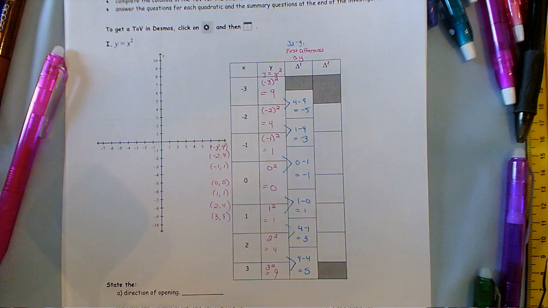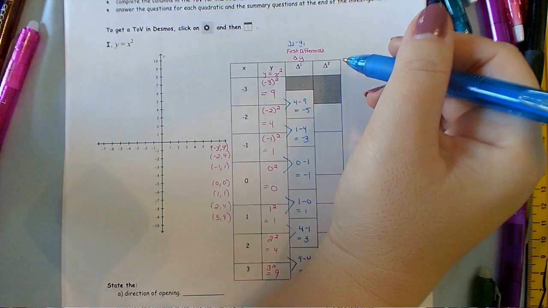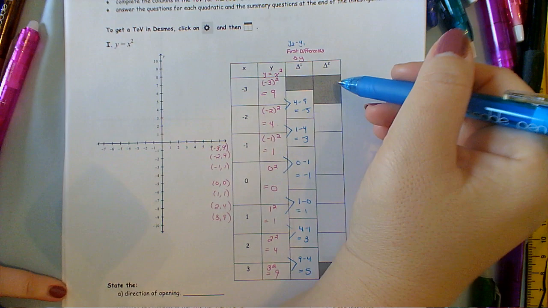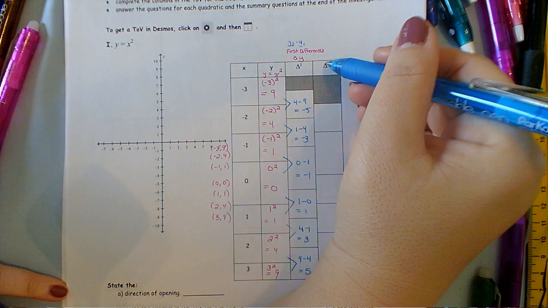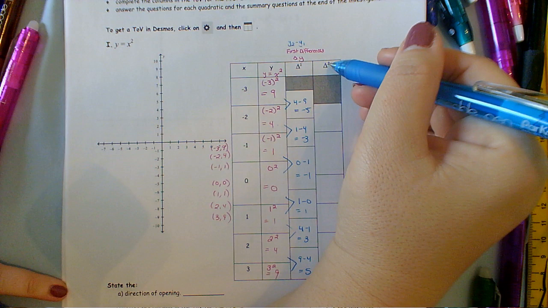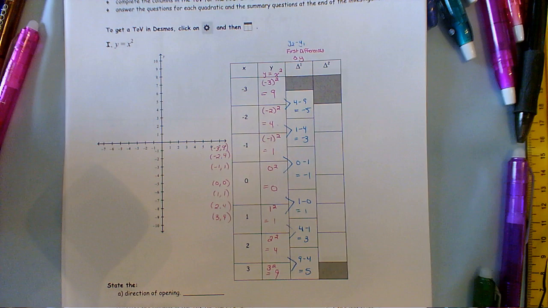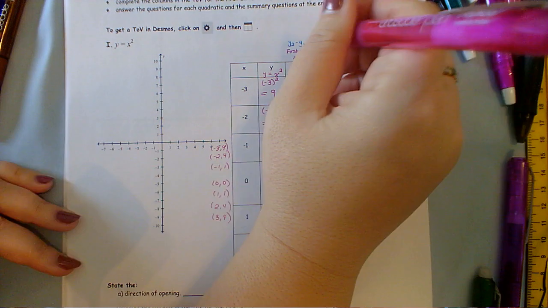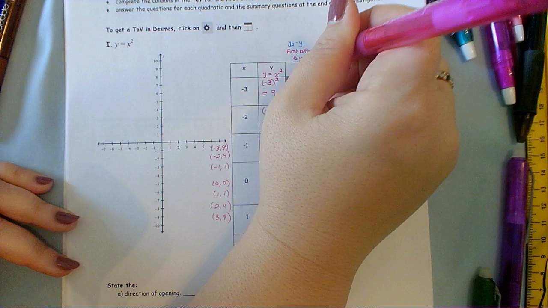Then this is new, we can add another column after that. And again, it has the triangle with an exponent of 2. So what this one is now referring to is second differences.